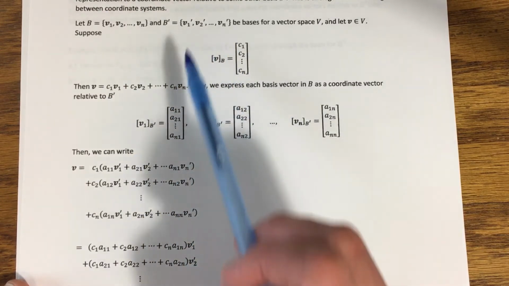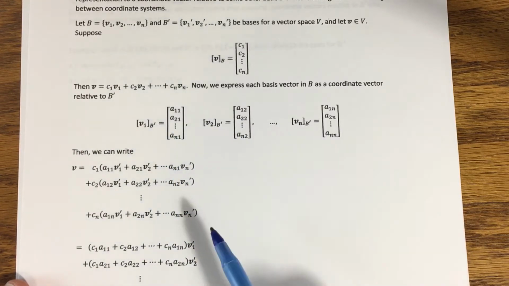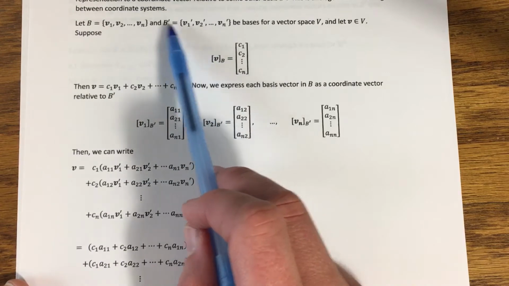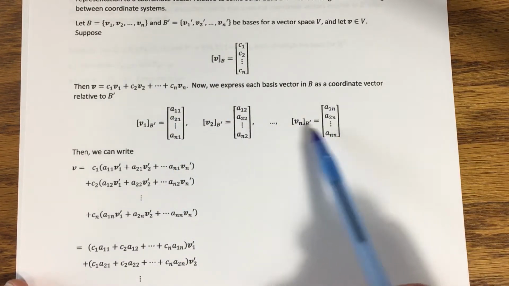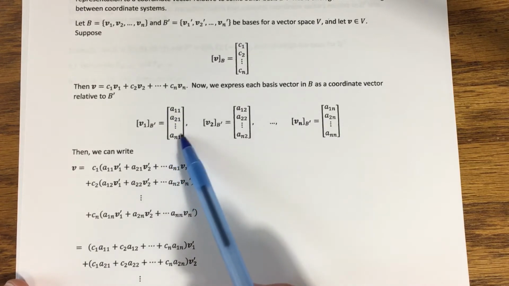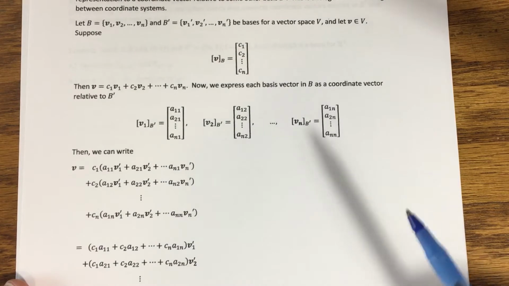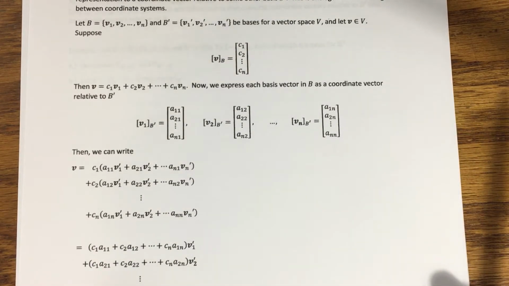I don't know what that would look like because I'm keeping things general here. So let's just say that these are the coordinate vectors for all the V1 through Vn relative to B prime. And if you notice the notation I'm using for my entries, A11, A21, and so on, they look like entries in a matrix. That's intentional. We'll see why those are being written the way they are in a moment.